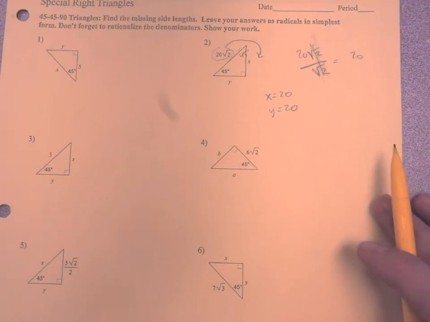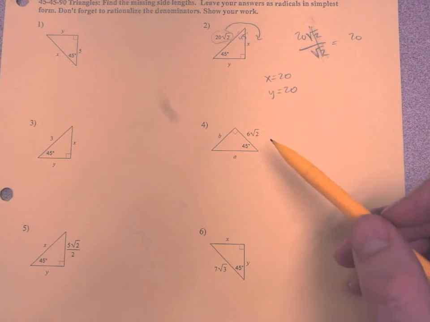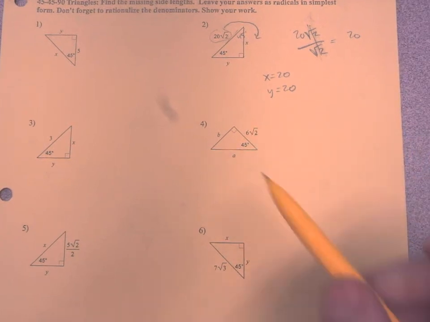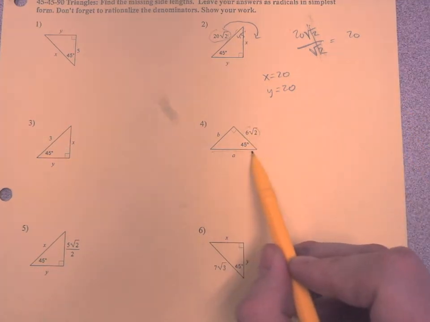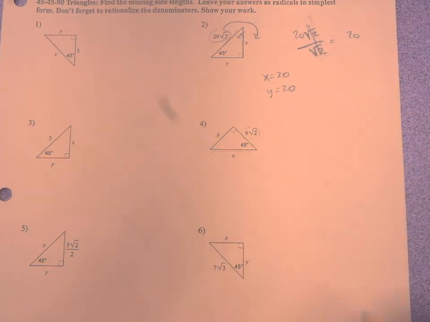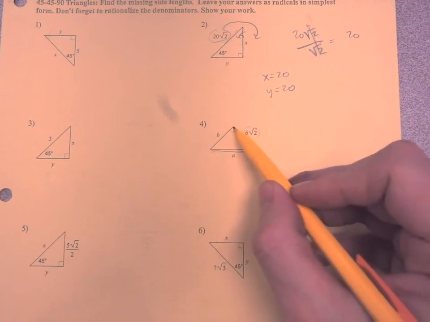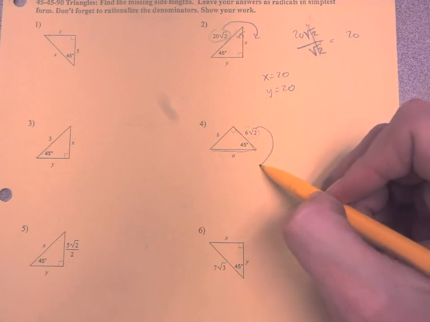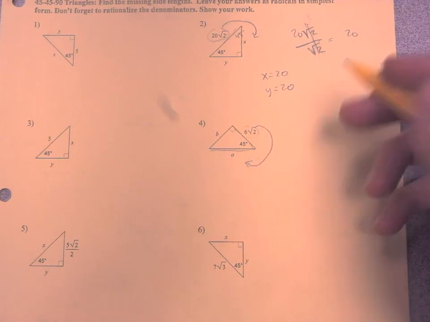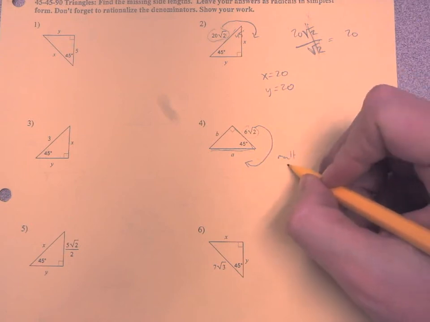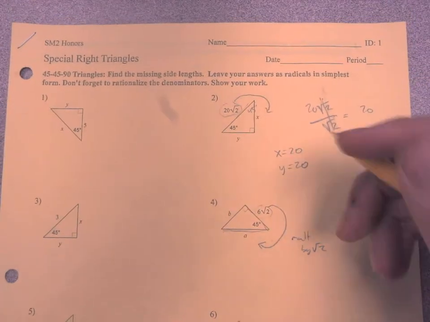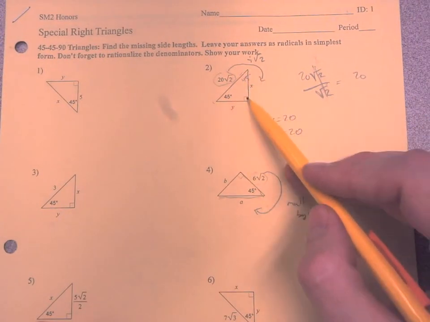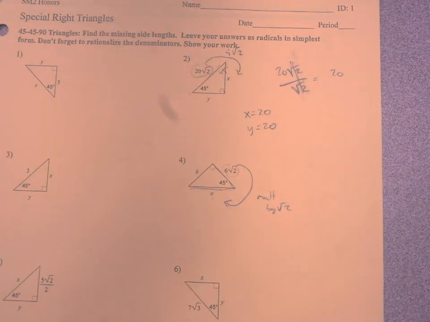Now in this one, number 4, you might be tempted to divide by root 2 because there's a root 2 here. But remember, this is the leg. This is not the hypotenuse. According to the theorem we just read, the hypotenuse is always square root of 2 times longer than the leg. So if I want to go from the leg of a triangle and find the hypotenuse, I'm going to multiply by root 2. In the first one, we divided by root 2 because we were going from hypotenuse to leg. Here we're going from leg to hypotenuse, so we're multiplying.